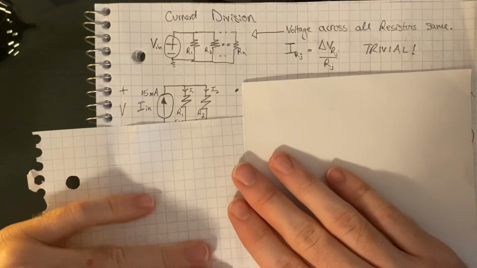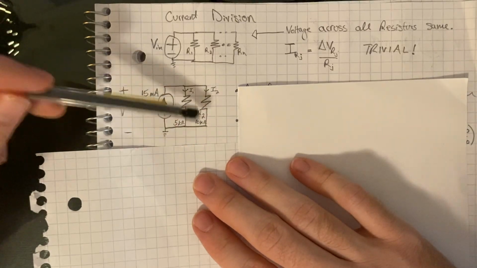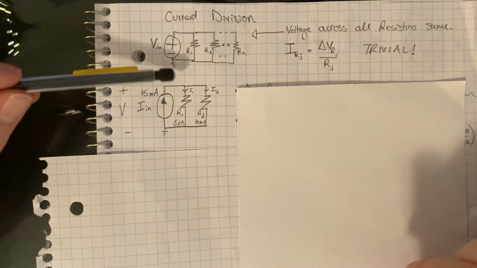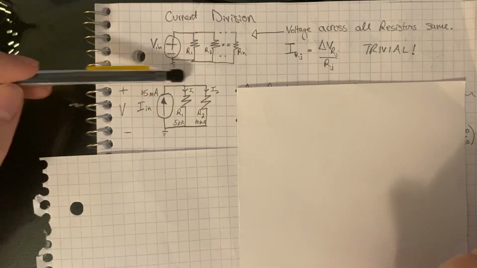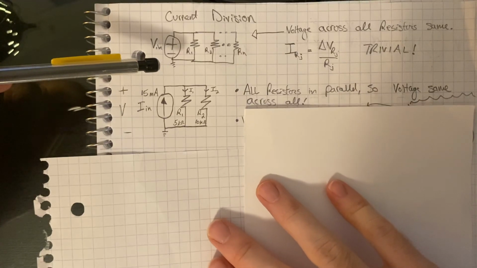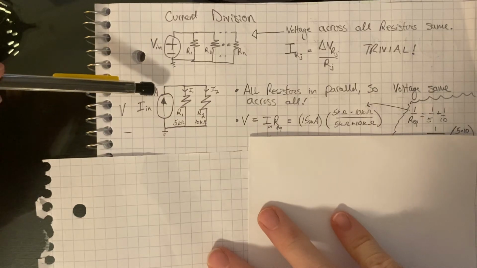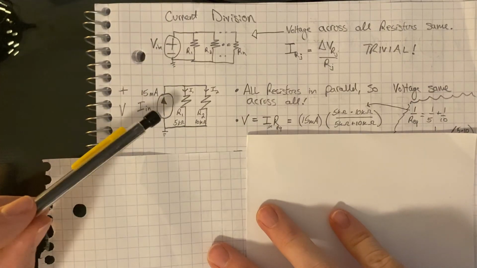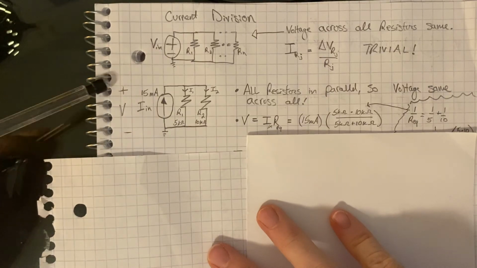So the interesting part comes when we are given a current source and then asked the current through each branch here. And so similarly with voltage division, we know that if we know the voltage, we can find the current. So before we had to find the current to know the voltage. Okay, so why don't we do that? We know all resistors are in parallel, voltage is the same across all of them. So if we find the equivalent resistance seen by this current source, we'll have the voltage because we can multiply the equivalent resistance by the current and then get the voltage across everything.